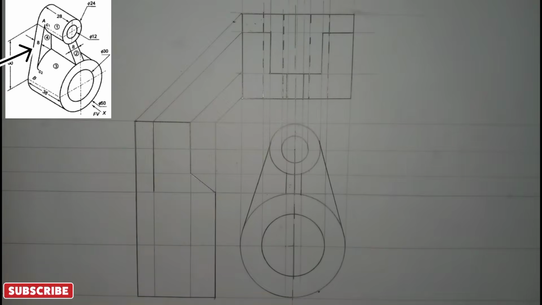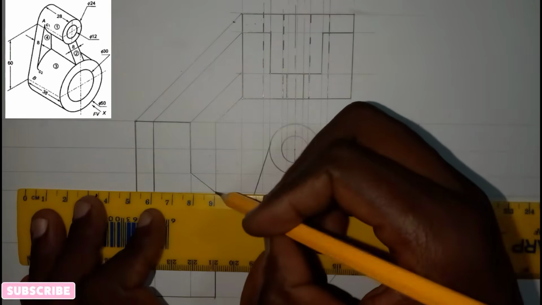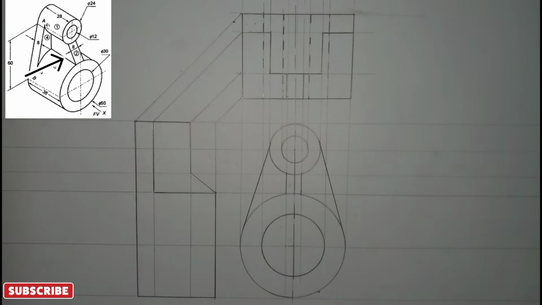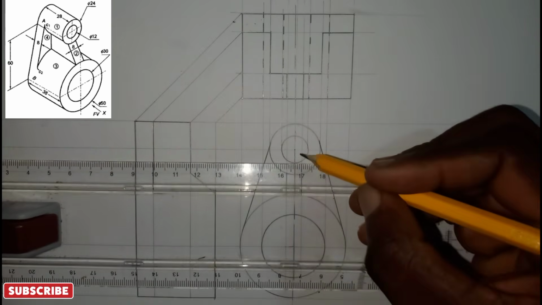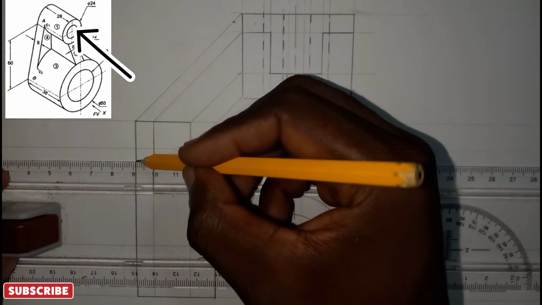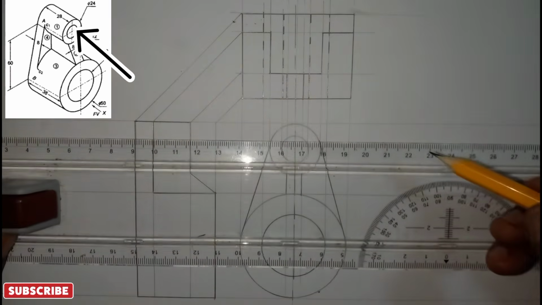Then this line. After doing this, I now want to show that I have to draw some hidden details and center lines. So I'm not going to see this circle which is inside, so I draw a hidden detail here.